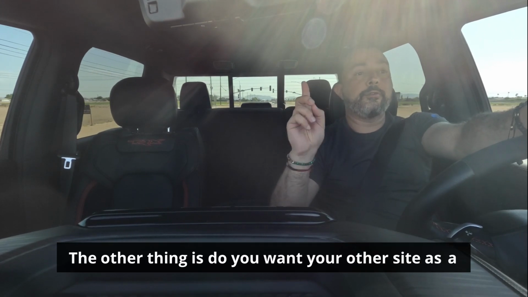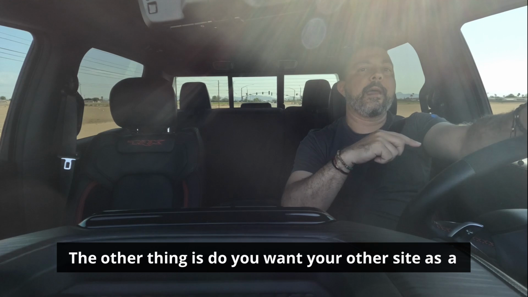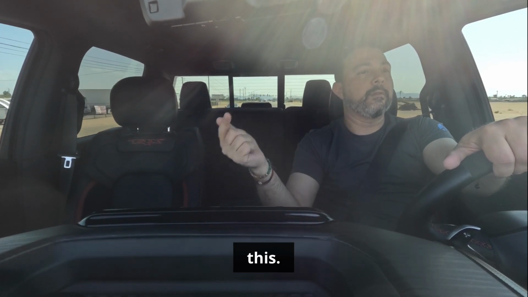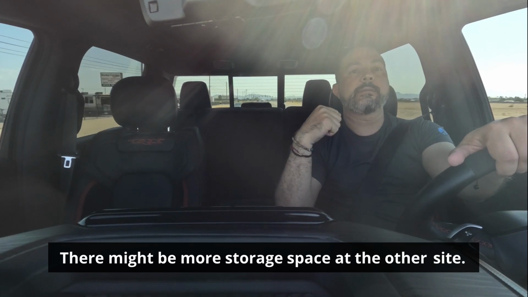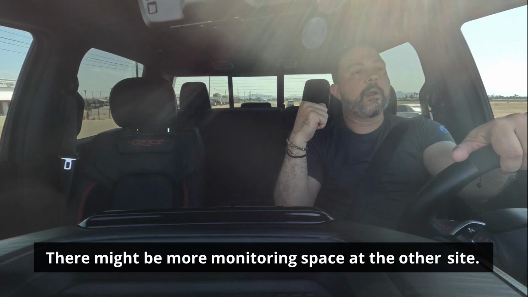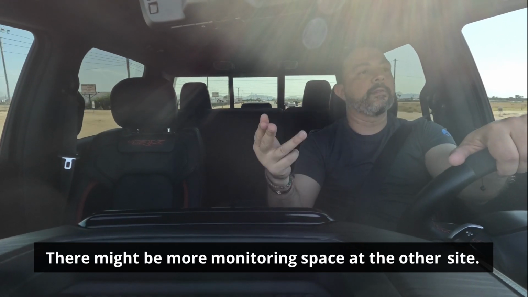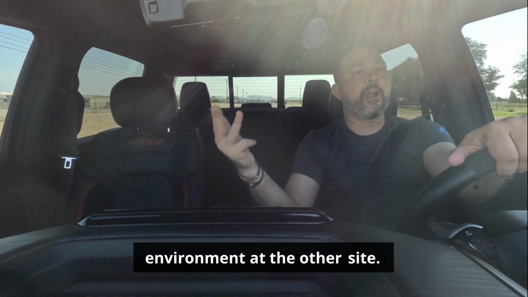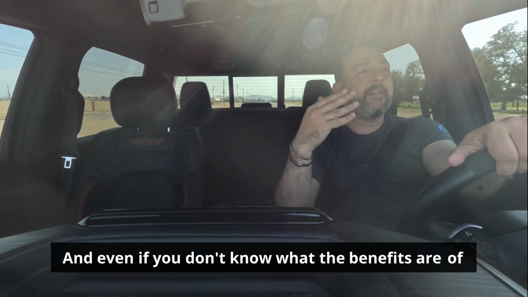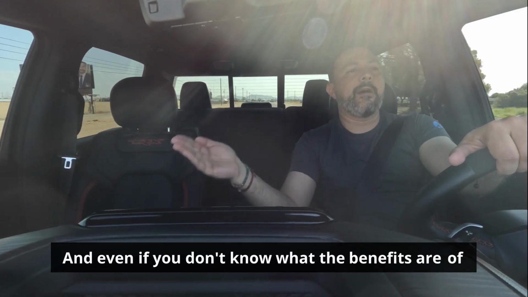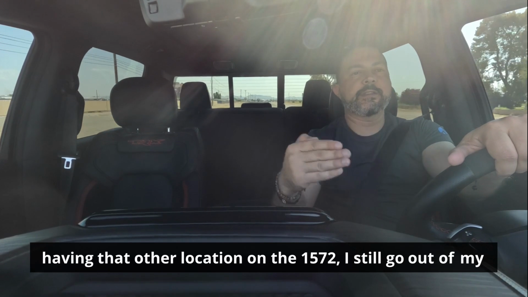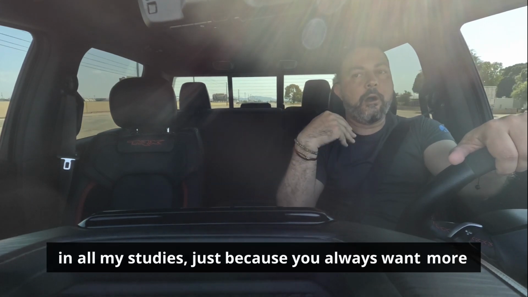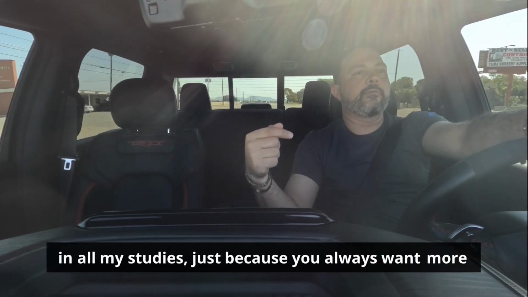The other thing is, do you want your other site as a satellite site? And there are many reasons why you might want to do this. There might be more storage space at the other site. There might be more monitoring space at the other site. There might be a more secured investigational product environment at the other site. And even if you don't know what the benefits are of having that other location on the 1572, I still go out of my way and put it down in all my studies, just because you always want more options.